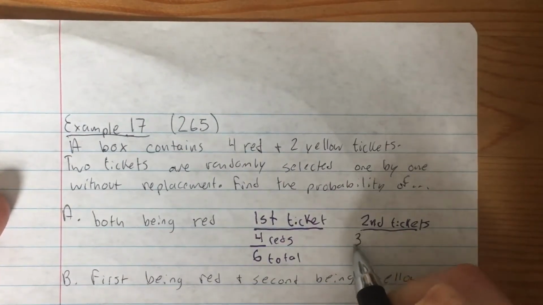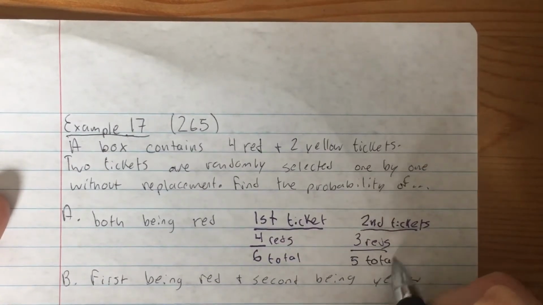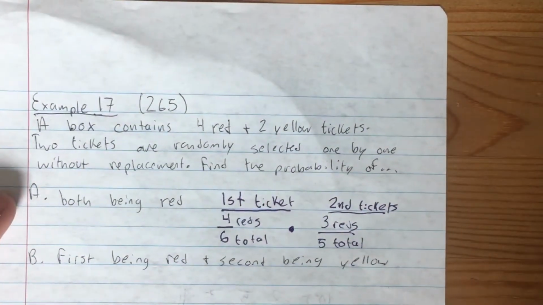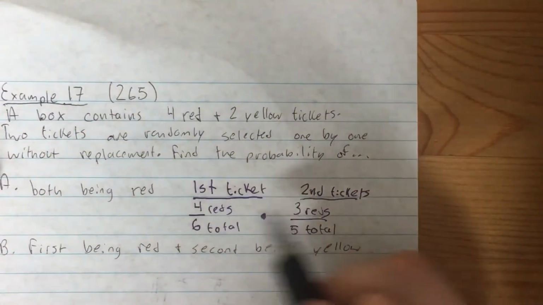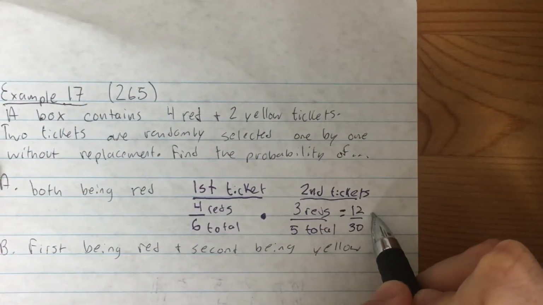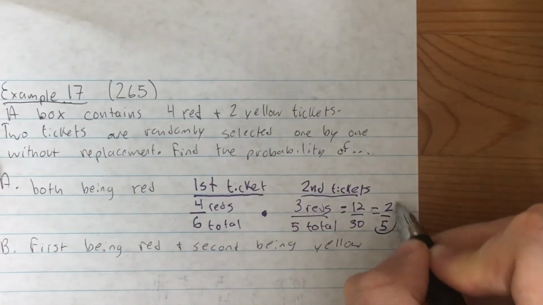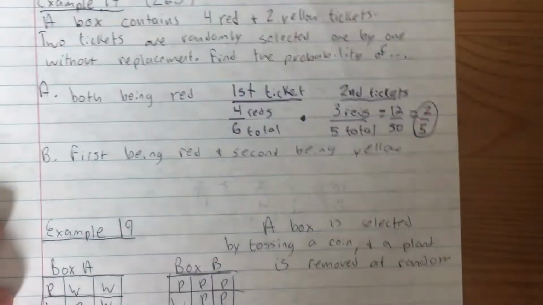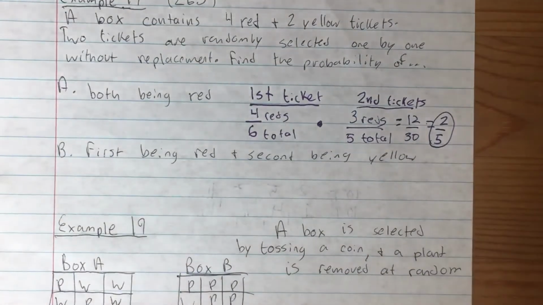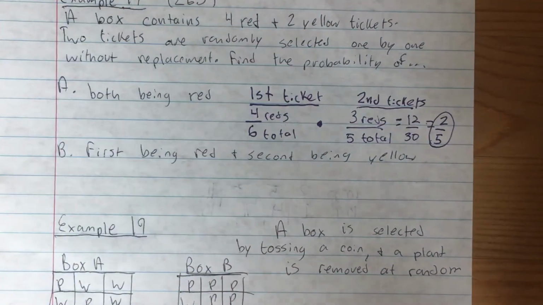Now we've got 3 reds out of 5 total, and these are the 2 things we're going to multiply together. 4 times 3 gives me 12 out of 30. I can take a 6 out of both of those to give me 2/5. The biggest thing to recognize is that with conditional probability, the numbers are going to change just a little bit.